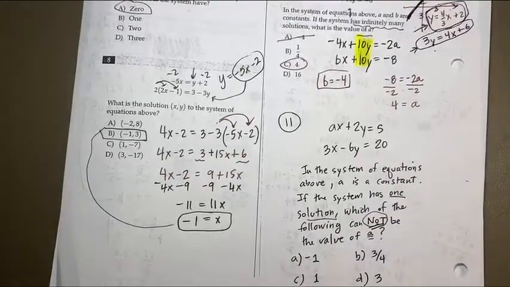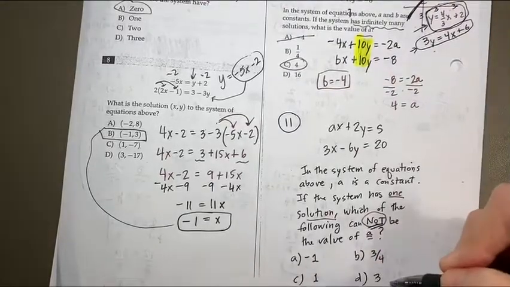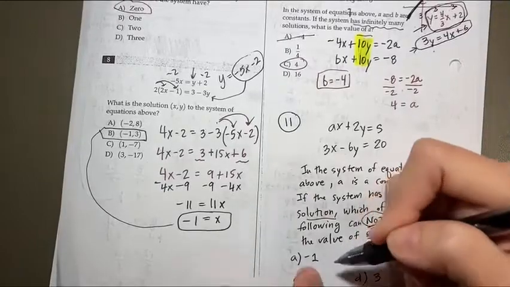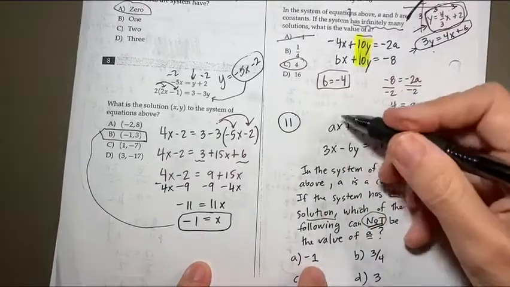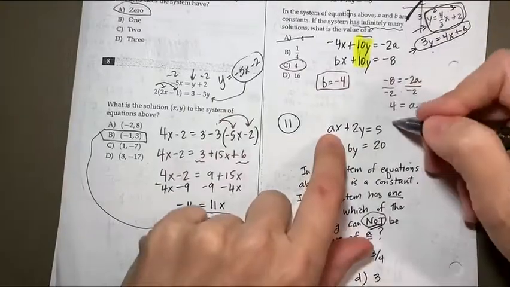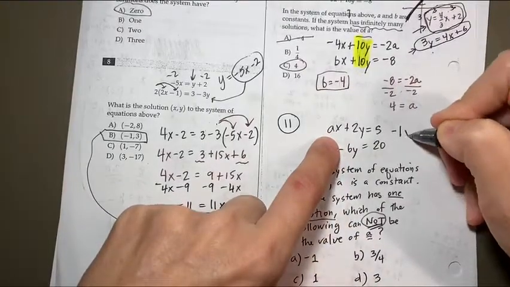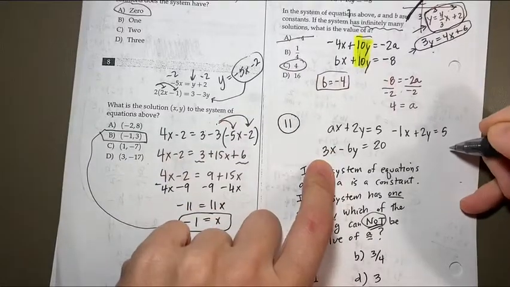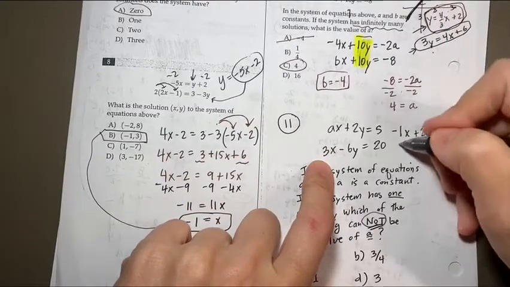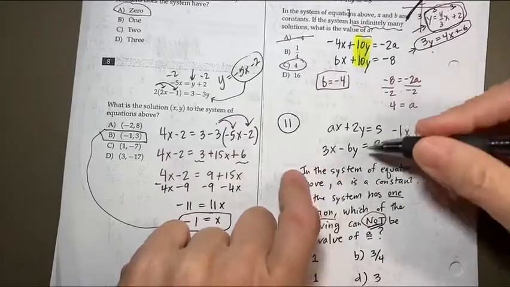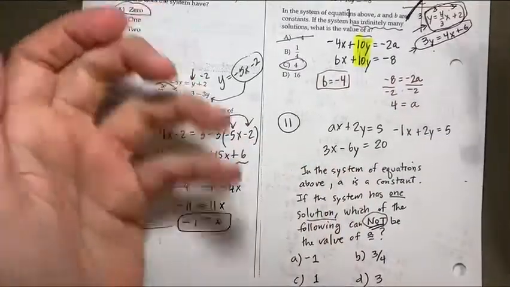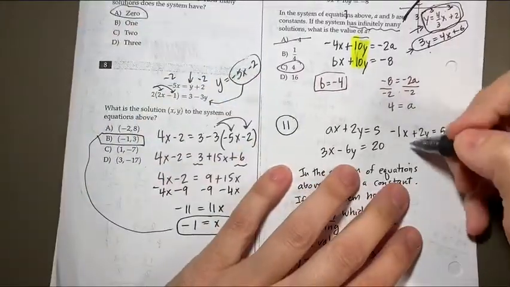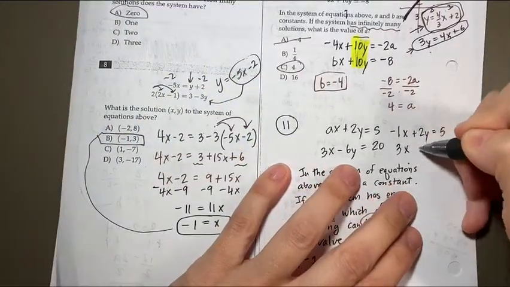So I think the fastest thing to do is to just plug these in and see what happens. Let's start with the first one. What if a is -1? So let's try that. It says -1 times x plus 2y is equal to 5. So we're comparing these here, and let's just solve it the way we would normally solve it.